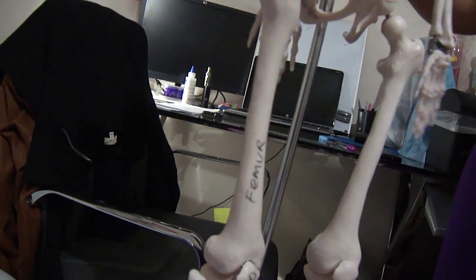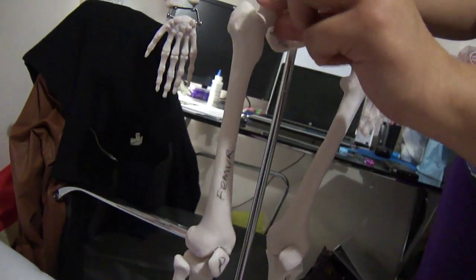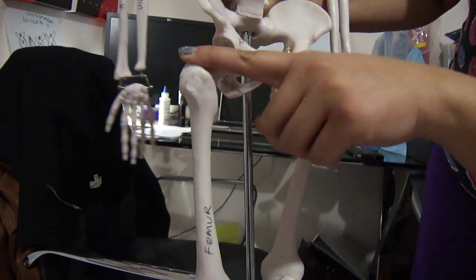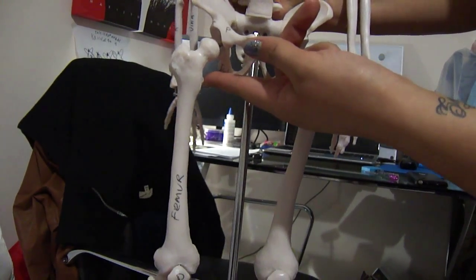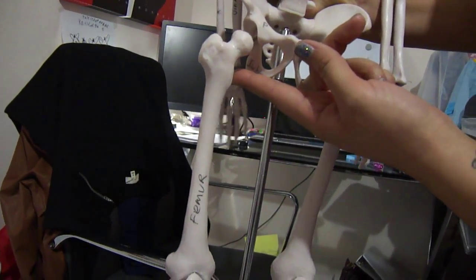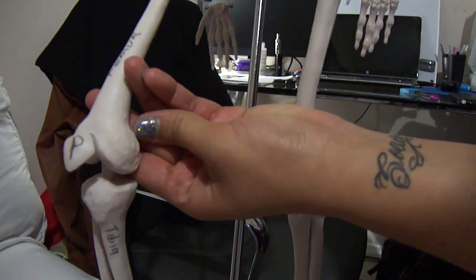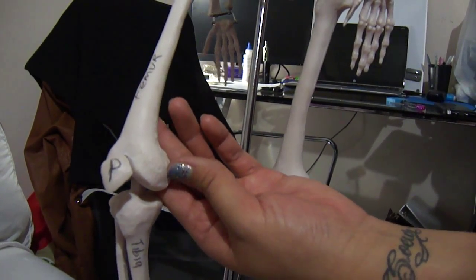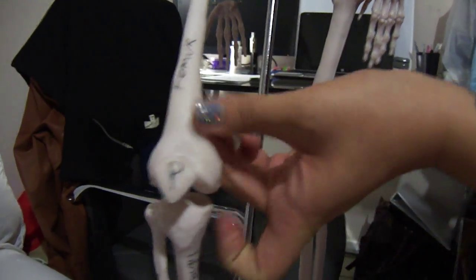Okay. Can you see it good? So here's your femur. This would be the head of the femur. The greater trochanteric area would be here. The lesser would be this inner part. The adductor tubercle would be down below, right here, this part. Medial epicondyle would be right below the adductor tubercle. The lateral epicondyle would be on the other side here.